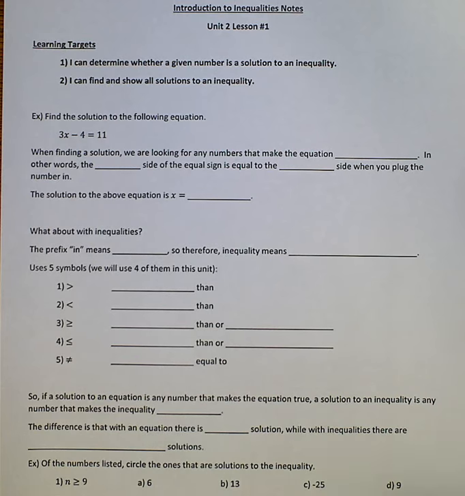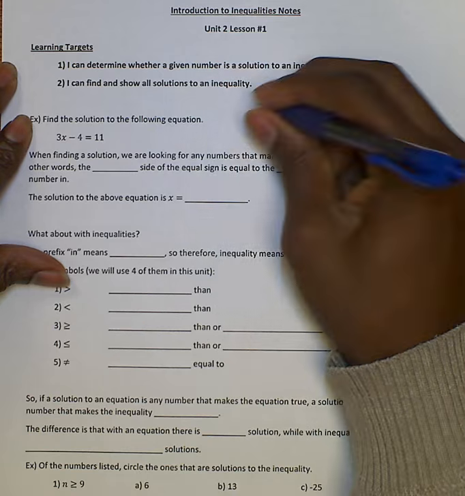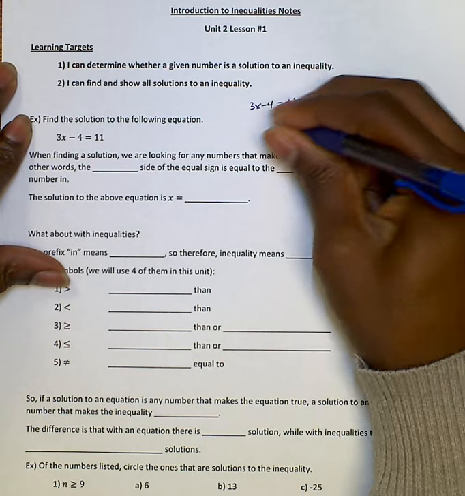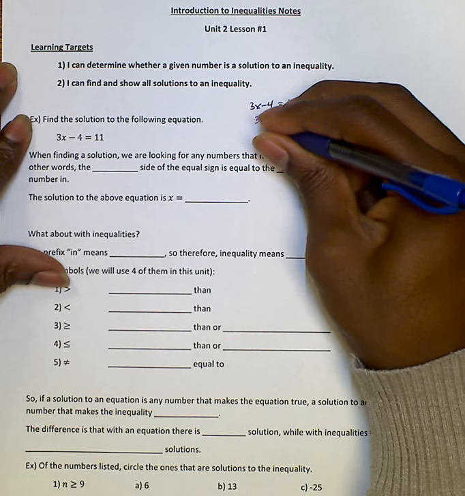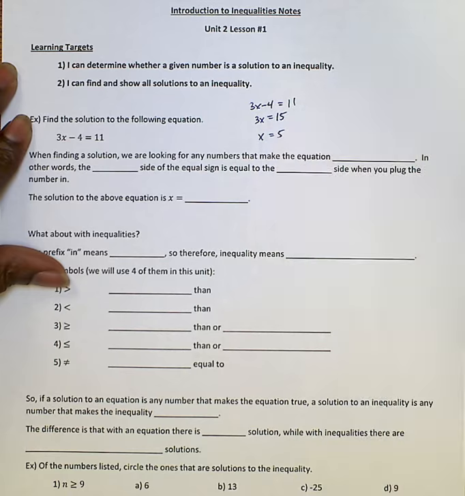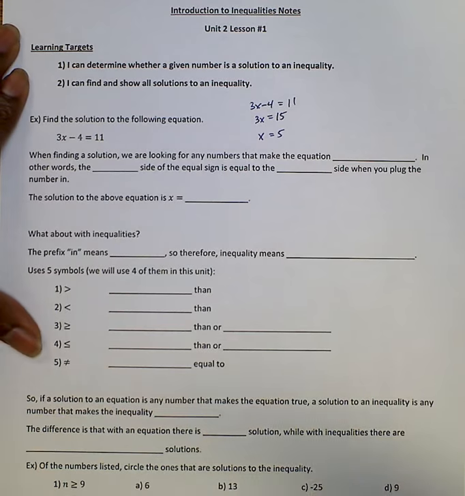Alright, let's start by solving an equation. 3x minus 4 equals 11. We'll solve this equation, and when we do, we will add 4 to both sides. 3x equals 15, divide by 3, and x will equal 5. Okay, notice when finding a solution, we're looking for any number that makes the equation true.